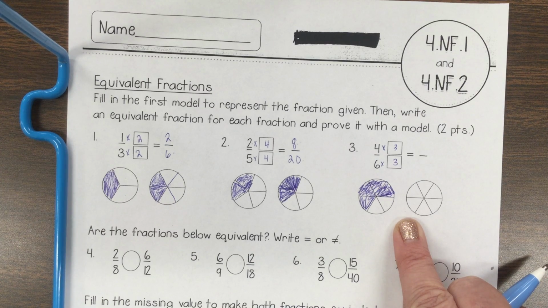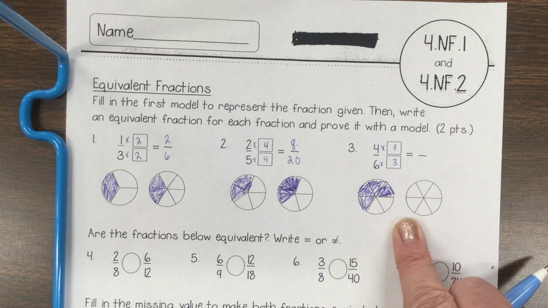In case you're wondering, I have a new friend here. It seems I have a fly swarming around my fraction page. I think he's trying to learn fractions too.